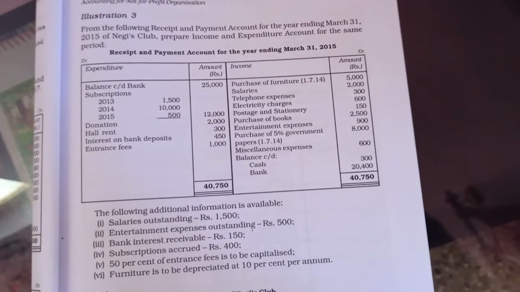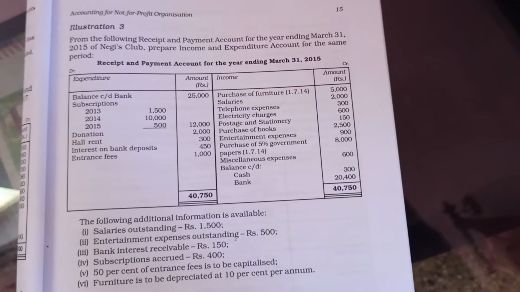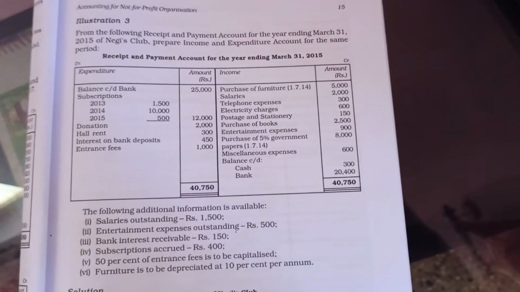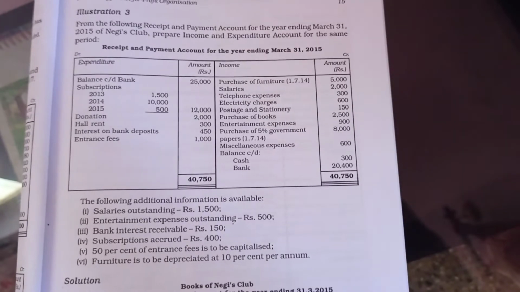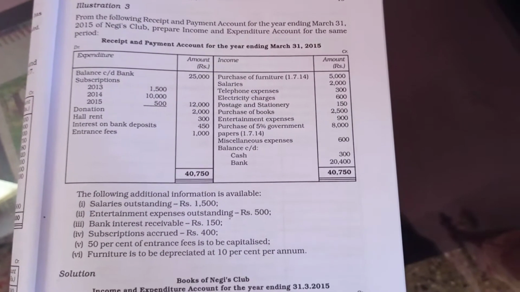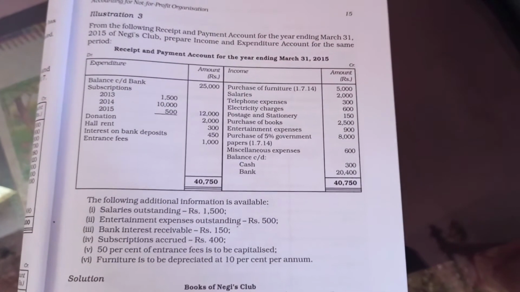The problem is like this. From the following receipt and payment account for the year ending March 31st, 2015 of Nagy's Club, prepare the income and expenditure account for the same period. So they have given us the receipt and payment account for the year ending March 31st, 2015 of Nagy's Club. The items are like this.